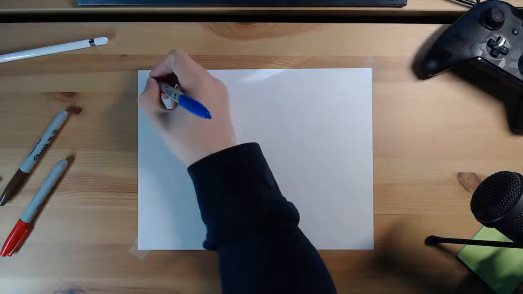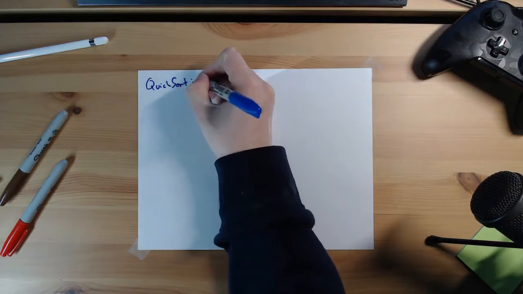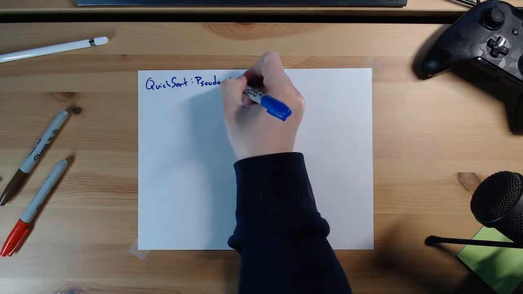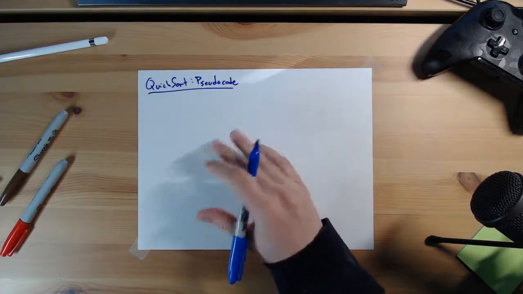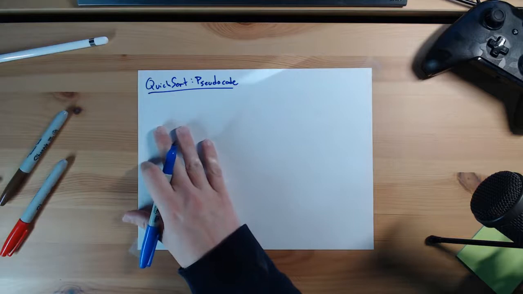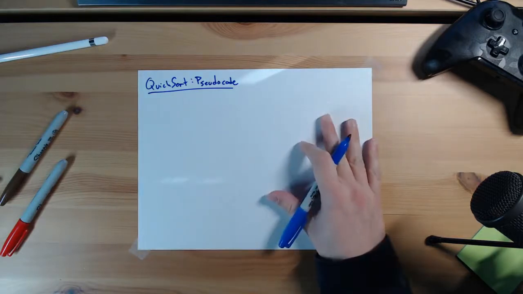All right, let's talk about the pseudocode for quicksort. So typically when I write the quicksort algorithm, I break it up into two different functions. The first one is like the driver function for quicksort, and then the second one would be like the partitioning function.